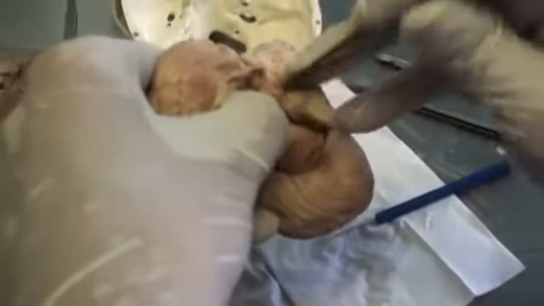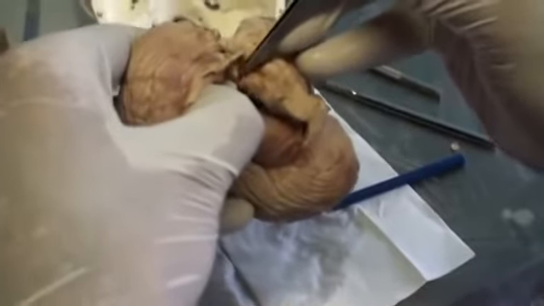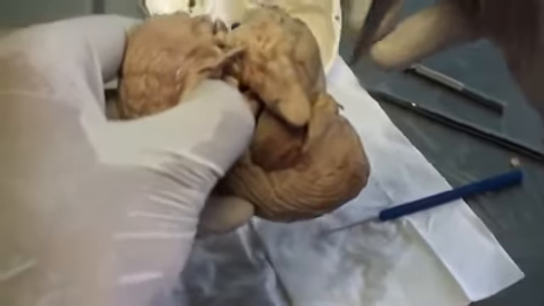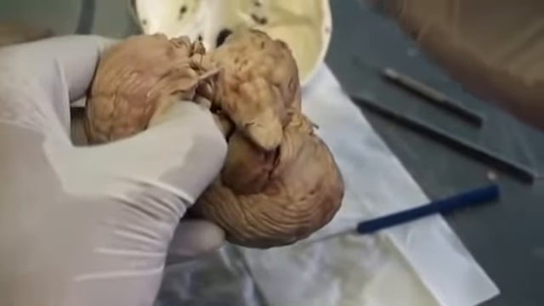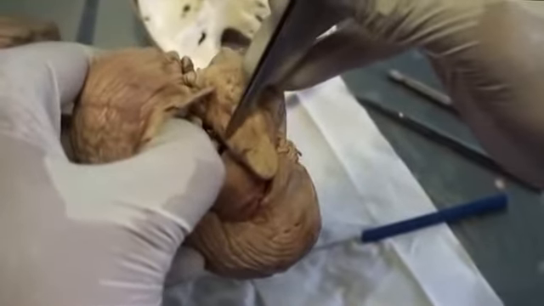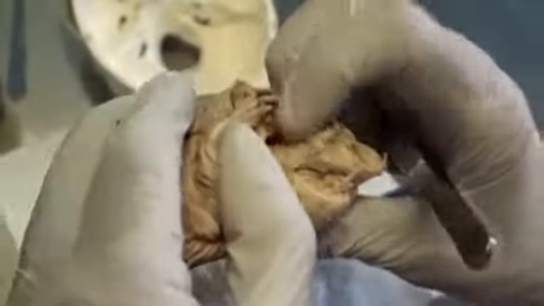The restiform body is the one which gives all the afferents to the cerebellum from the spinal cord. And the juxta-restiform body is the one which brings out the efferents out of the cerebellum, namely the fastigiovestibular and the fastigio-reticular tracts. Coming to the superior cerebellar peduncle.